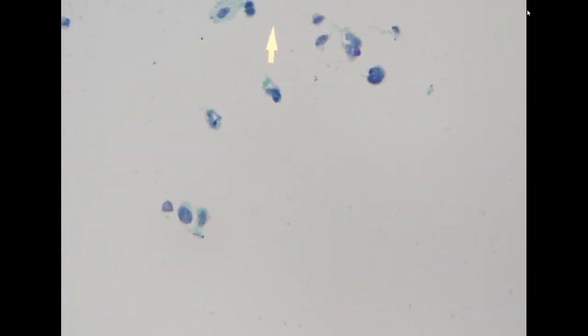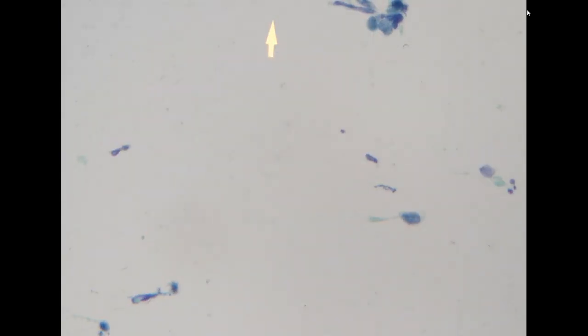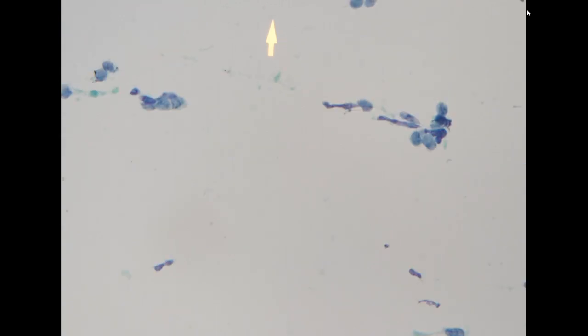So it has a little bit of a small cell feature because of this very high NC ratio, and I did not see any prominent nucleolus. However, looking at the arrangement, some of the cells still seem to be arranged in a glandular feature. So this is kind of weird.